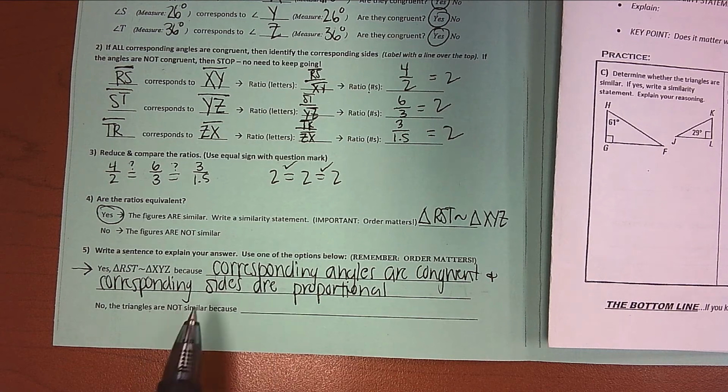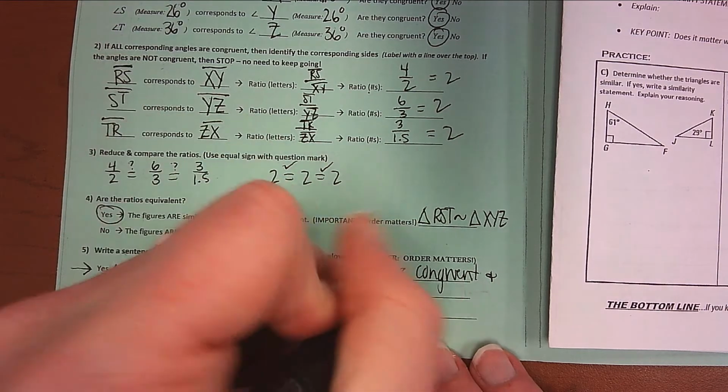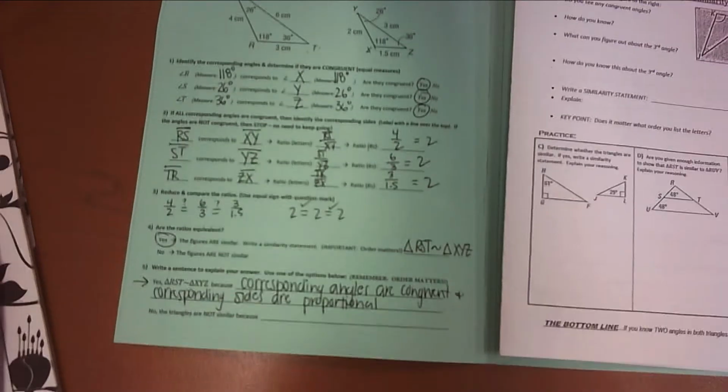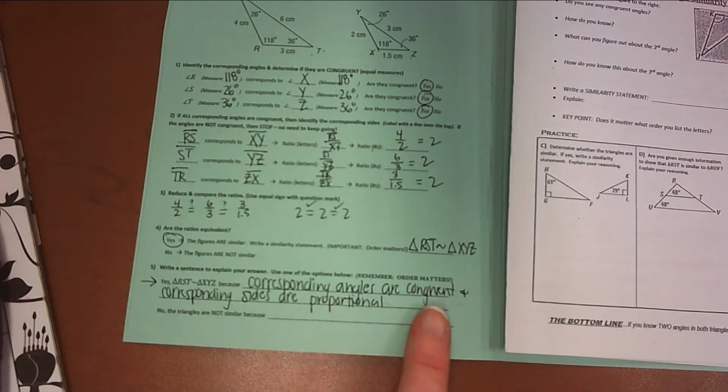So both things have to happen every time. Corresponding angles are congruent and corresponding sides are proportional. So it's super duper important that you start to commit these terms to memory, these vocab terms and these definitions. Similar figures have corresponding angles that are congruent and corresponding sides that are proportional.